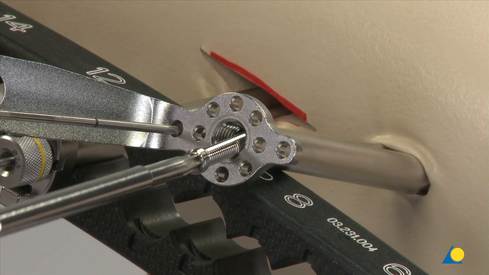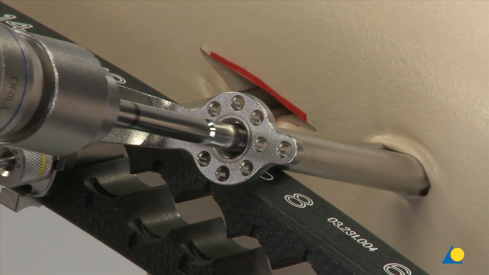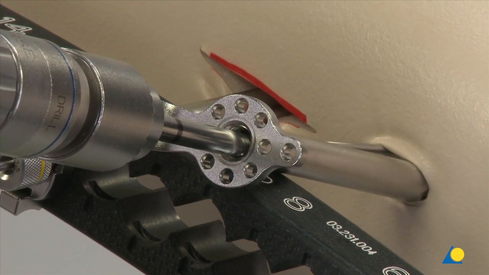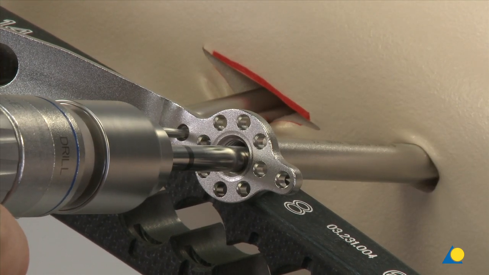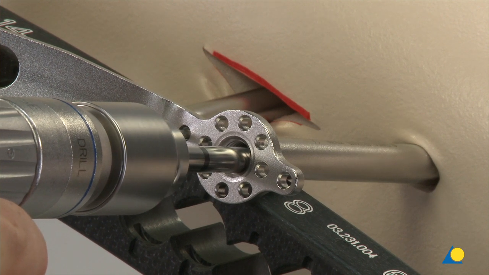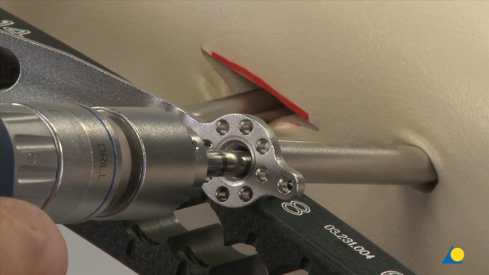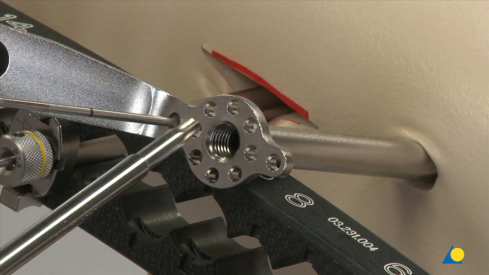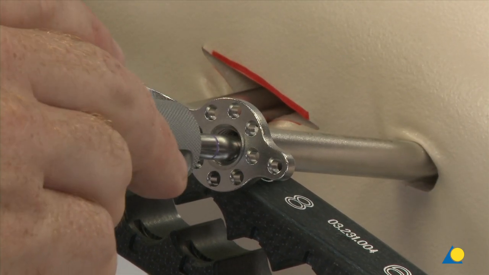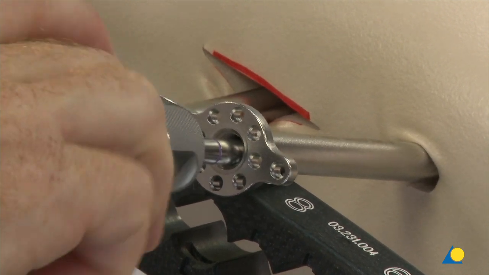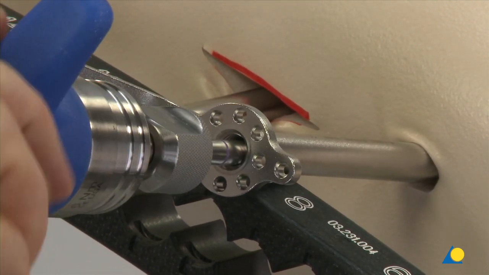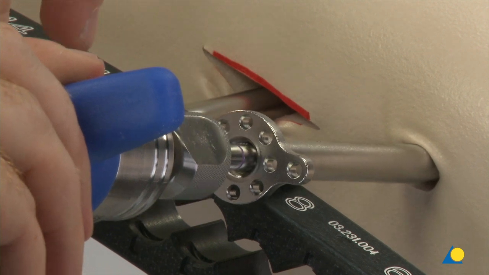Insert the appropriate 5.0 mm variable angle locking screw through the protection sleeve. Control the position of the screw under image intensification before final tightening. Final tightening must be done by hand using the T25 star-drive screwdriver shaft and the T-handle with torque limiting function 6 Nm.